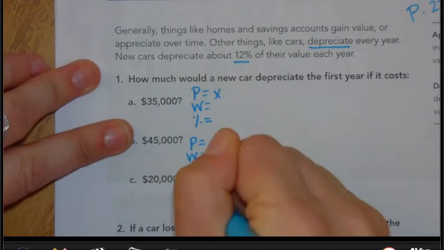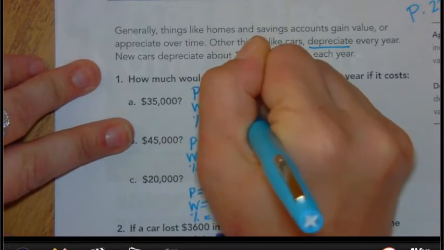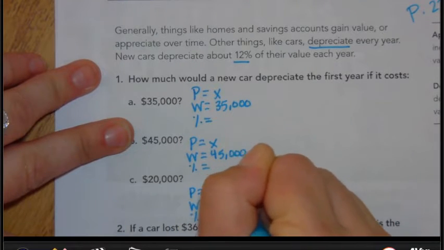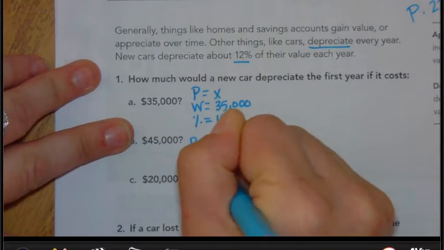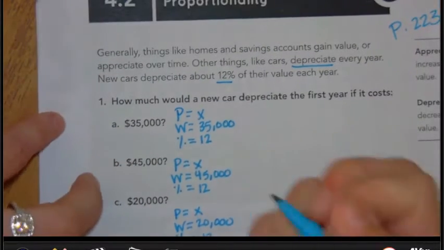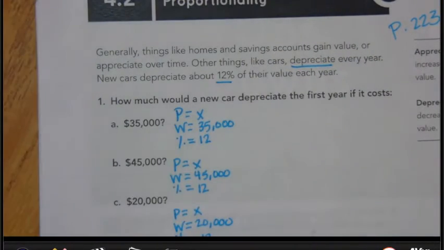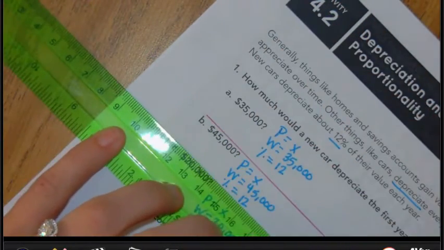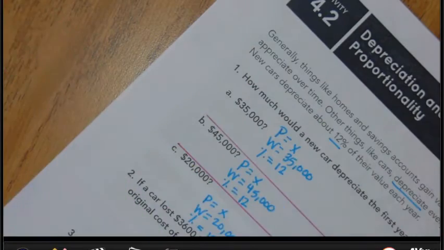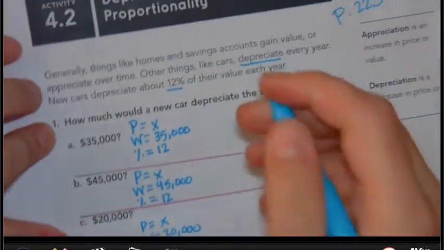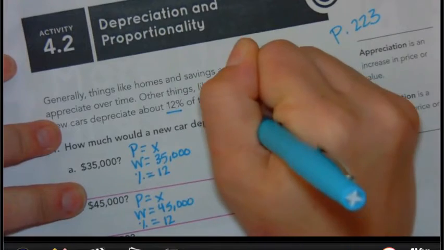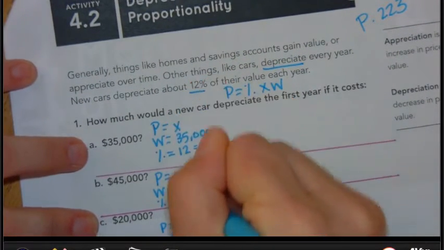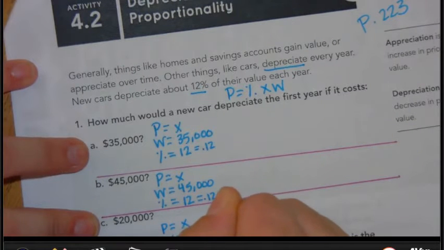All right, so my part is unknown. My whole is this number, 35,000, 45,000, and 20,000. My percent is 12 all the way through. Okay, so I'm going to use my equation, part equals percent times the whole. Just that way I have some working room here. Now remember, percent has to be written as a decimal, so this 12% has to be written as 0.12 to be able to be used in this equation.